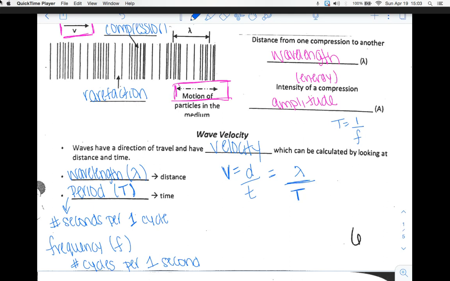So now we can go through and add this formula into the one that we already came up with here. So we have wavelength over, and I'm just going to replace my T with what it equals, 1 over F, where this is like a fraction and a fraction. We don't want that, we want to simplify as best as we can.